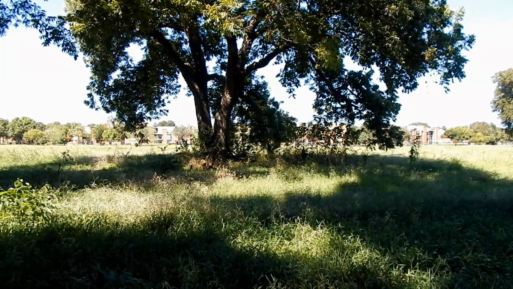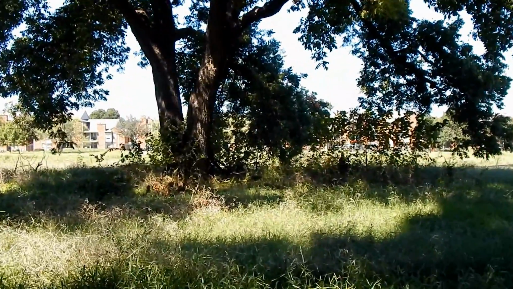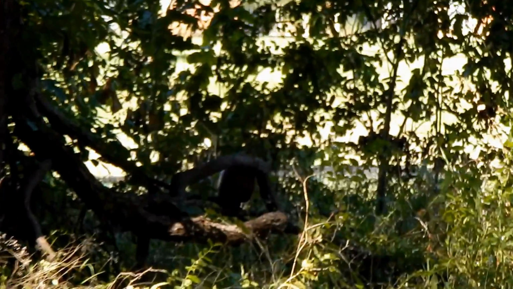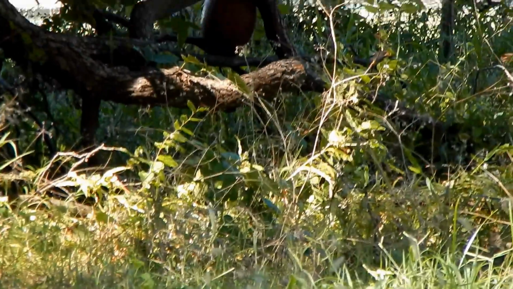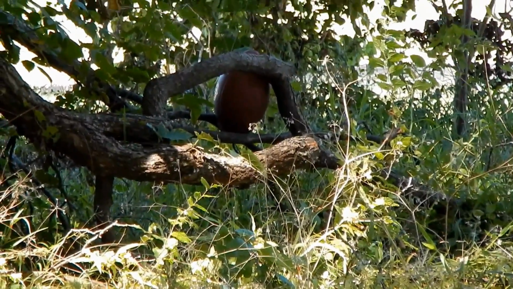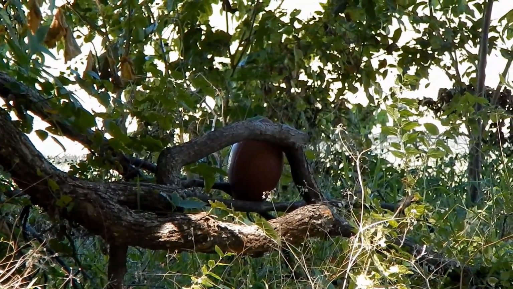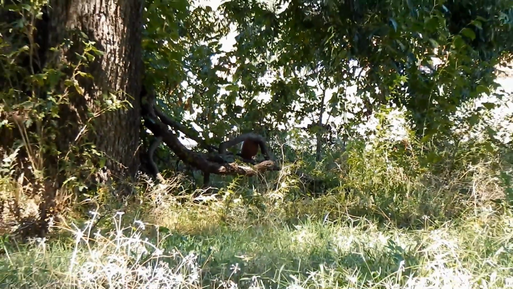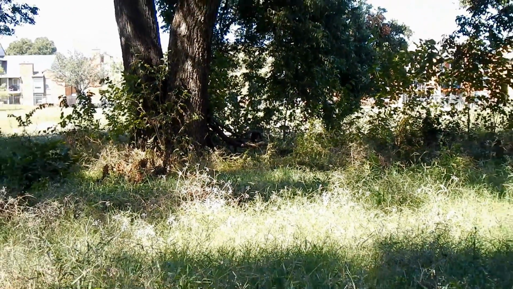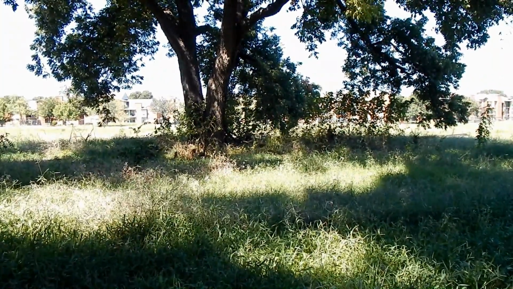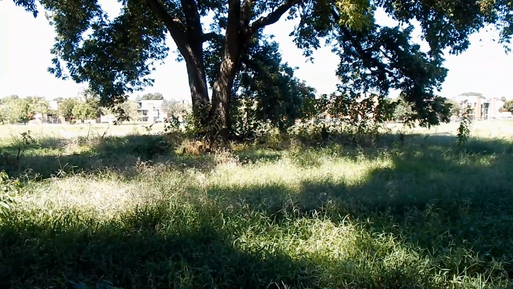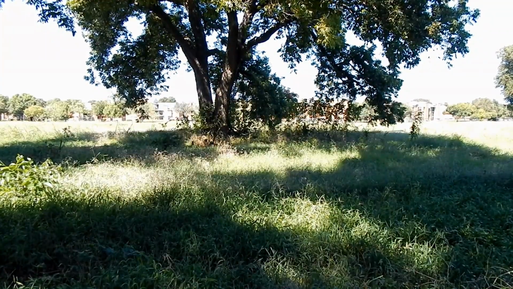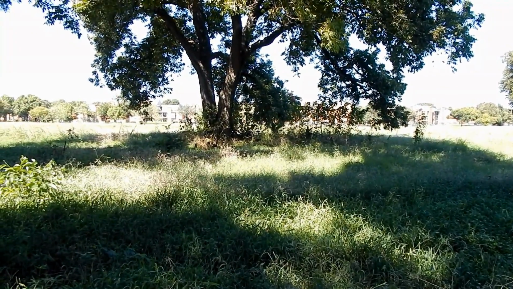I'll zoom in to show exactly where the football is. Now I'll repeat the test at 3200. And then an auto setting.